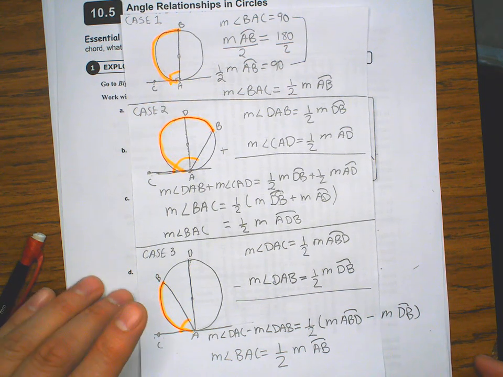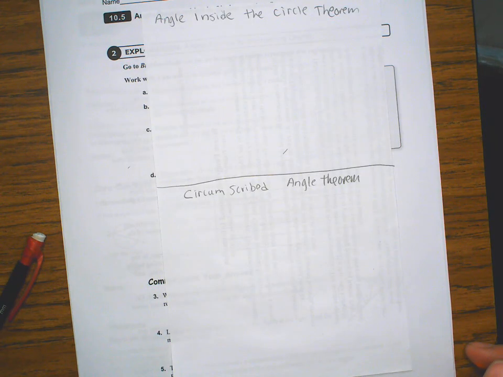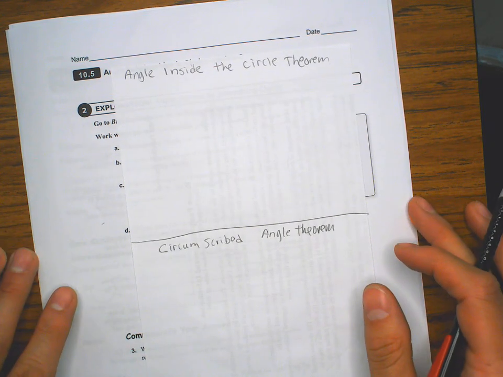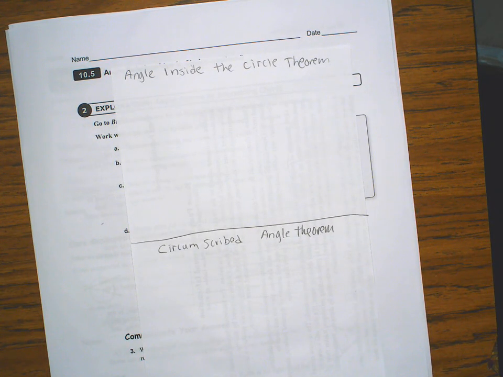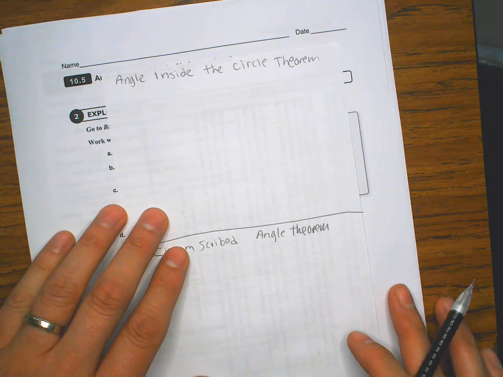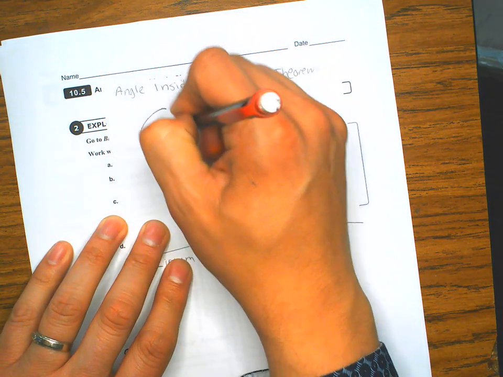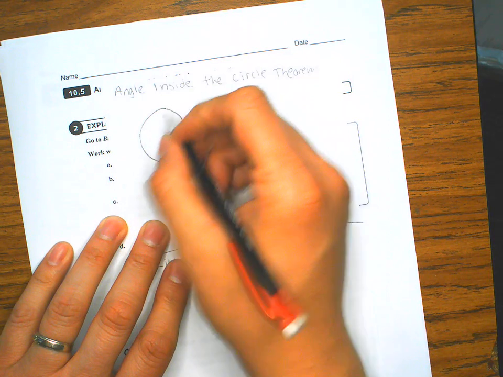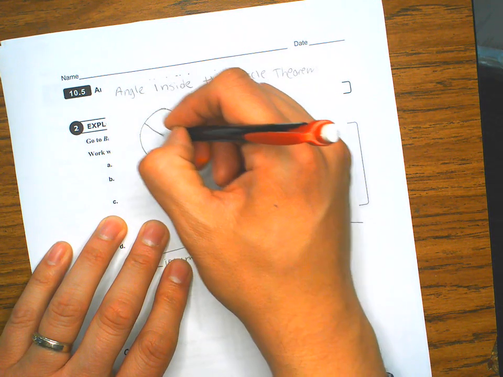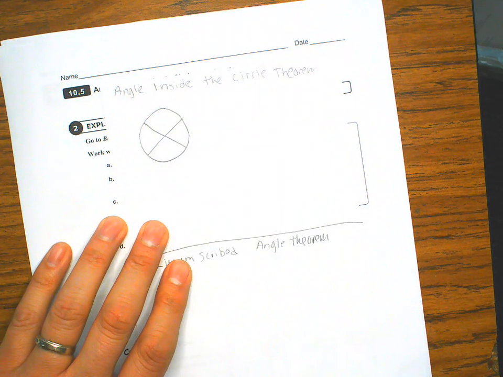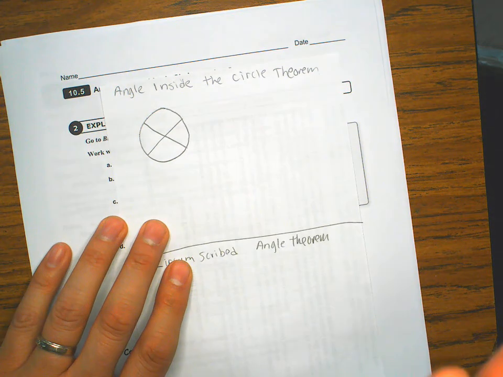All right, once you're finished, go ahead and move on to page 299. Now on page 299, we're going to investigate the angle inside the circle theorem. It looks like a complicated theorem, but honestly, it's really not that bad. So we're going to first start off with a circle, and in that circle, you're going to have two chords that intersect each other, like this. Not necessarily at the center.